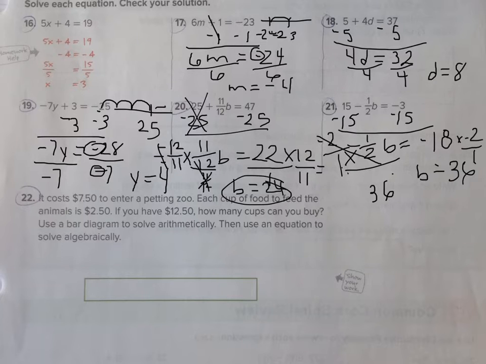Now on to 22. For this one, it costs $7.50 to enter our petting zoo. Each cup of food to feed the animals is $2.50. If you have $12.50, how many cups can you buy? And so like I did in my last one, I want to point out all the important numbers that I may use in my equation. So it costs $7.50 to enter the petting zoo. And then each cup of food to feed the animals is $2.50.